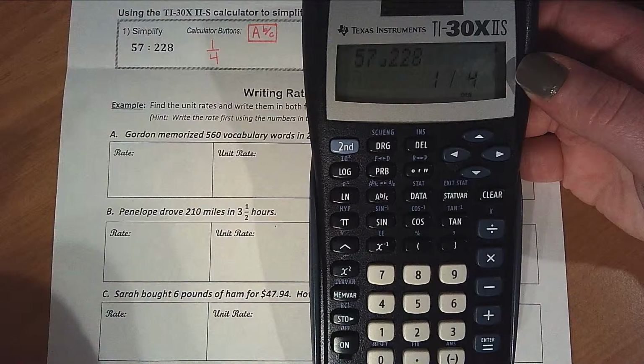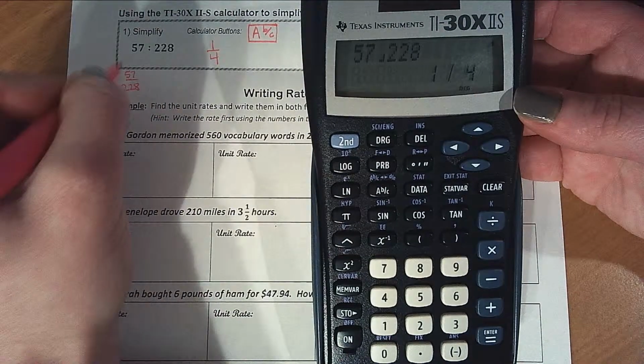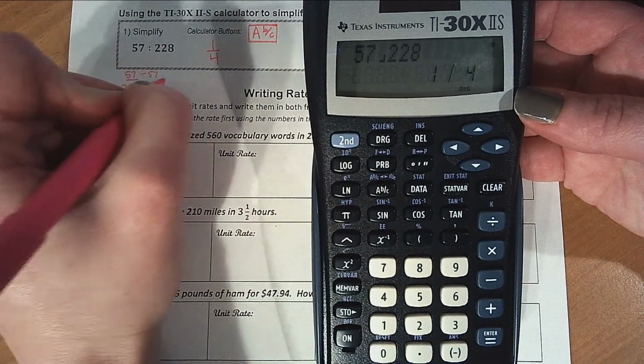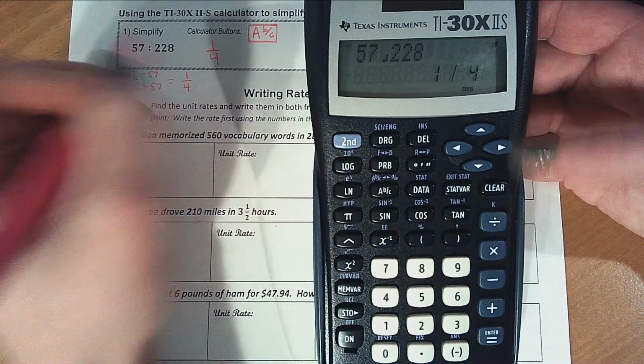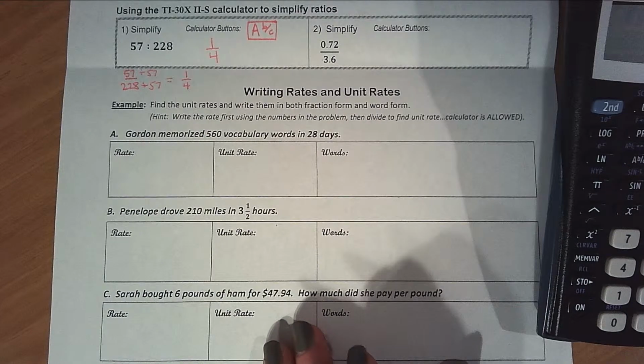And so the simplified fraction of this ratio is 1/4. If you didn't have a calculator, you can always write it as a fraction and then look for numbers that go into both. In this case, 57 goes into both of them, so I would divide top and bottom by 57, and I would still get 1/4. But you can see how a calculator is going to make life a little easier this unit when we do this.